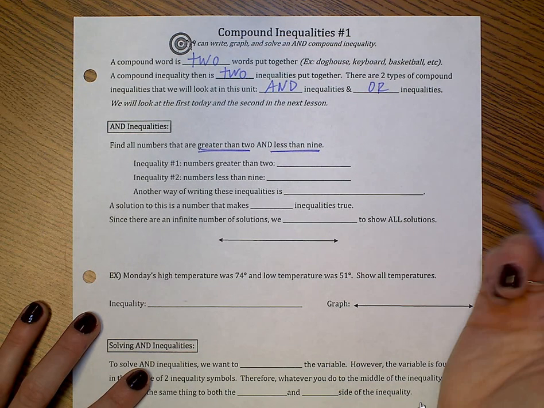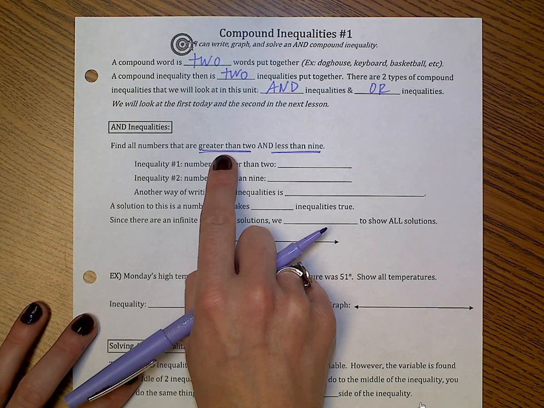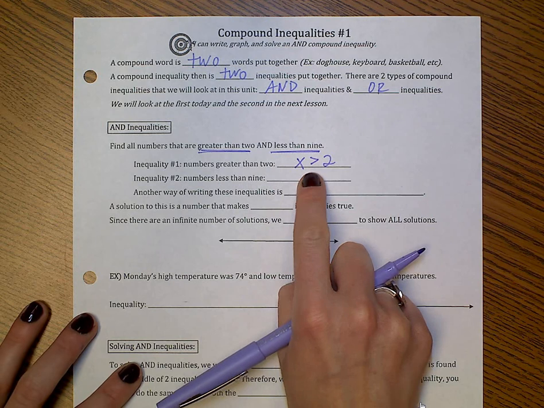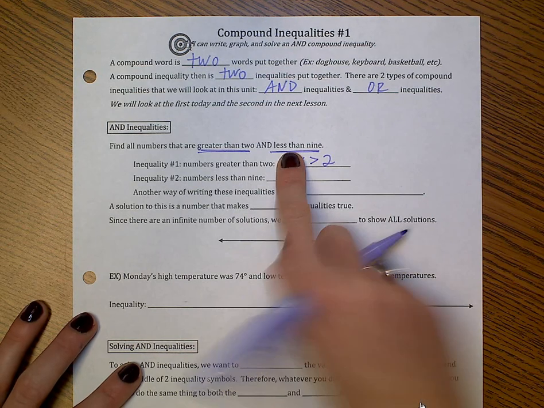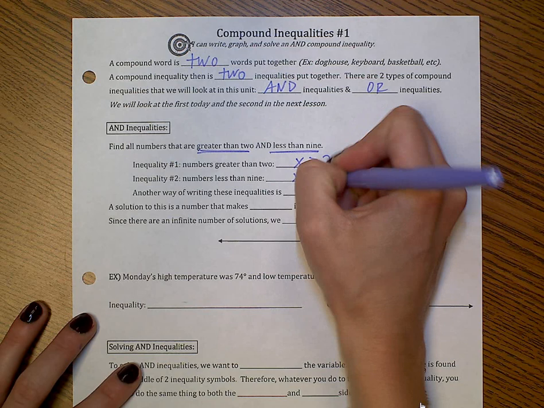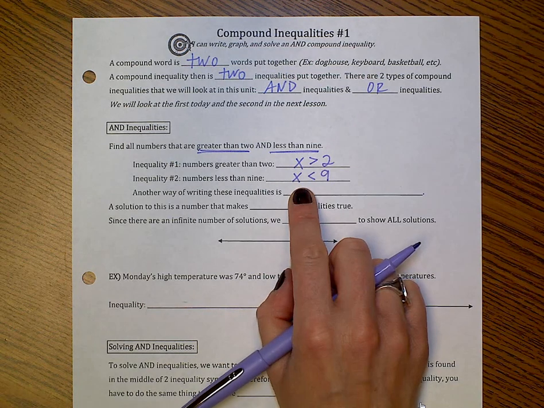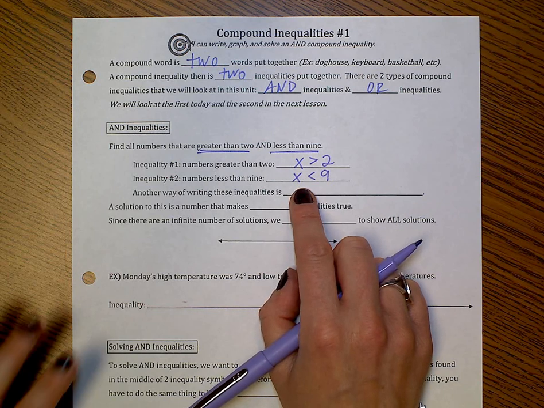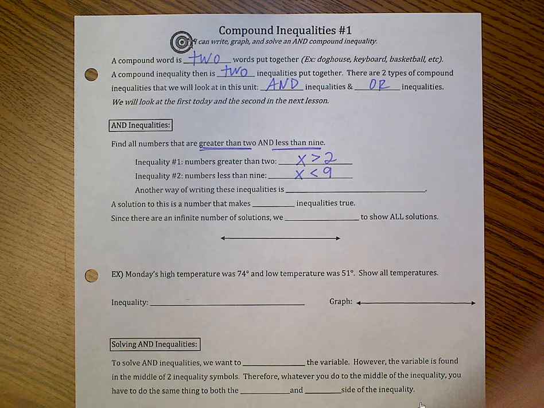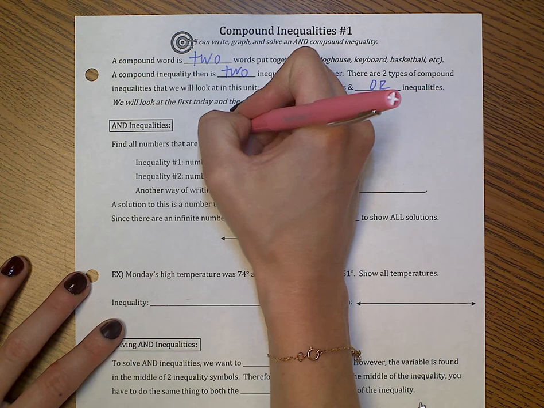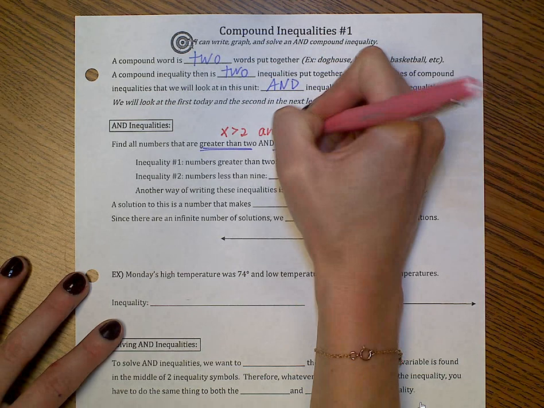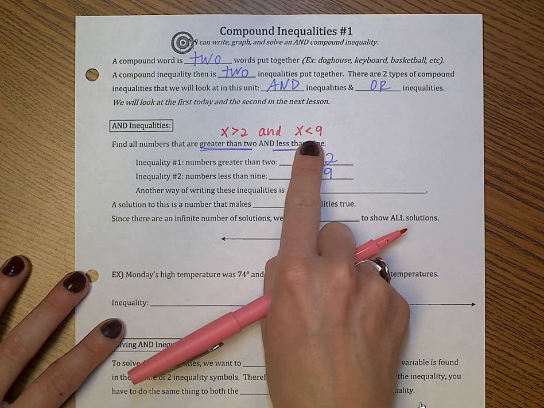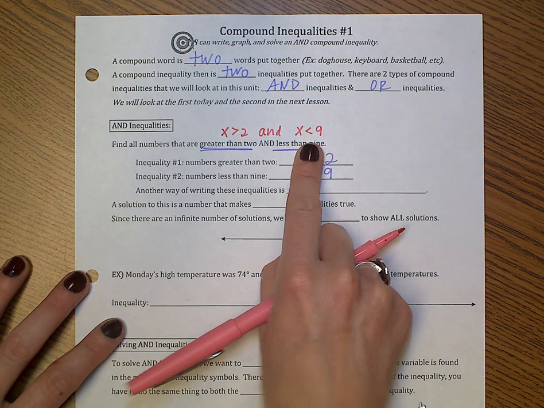So let's write the two inequalities. Numbers that are greater than 2. Well, if I just use x, I would write it like this. x is greater than 2. Numbers that are less than 9, if I use x, I would just say x is less than 9. If I want to put these together, I can do that two ways if I'm talking about an and inequality. The first way, I could literally just write it like it looks. x is greater than 2 and x is less than 9. So that's one way to write it, just with the word and.